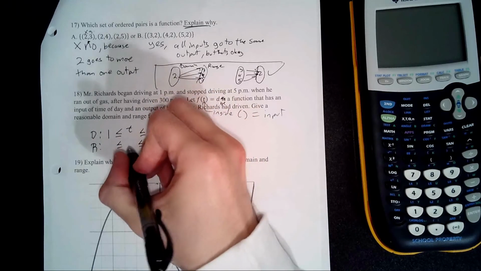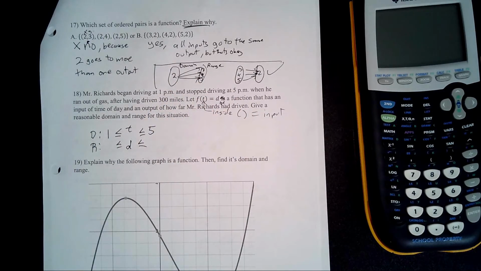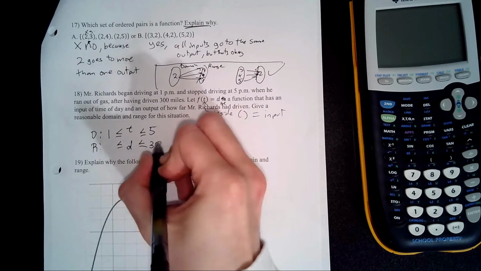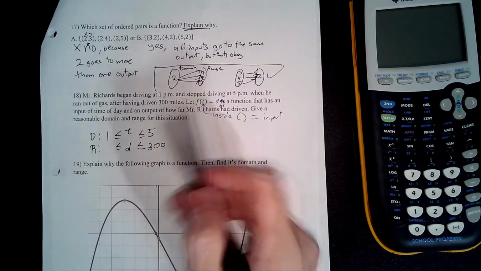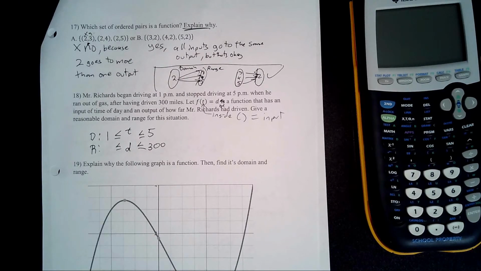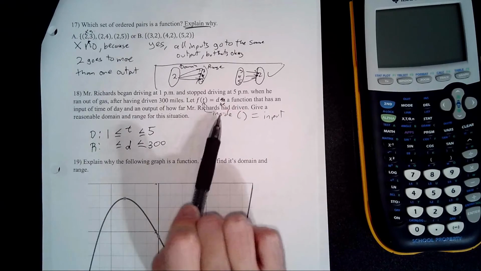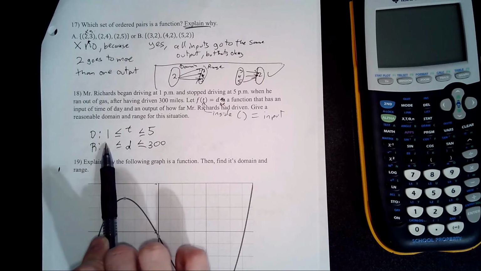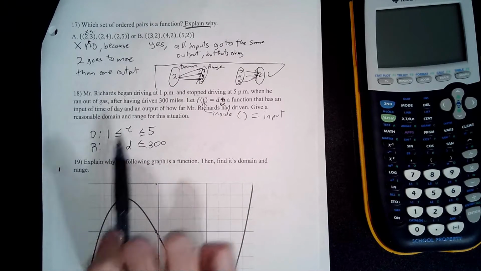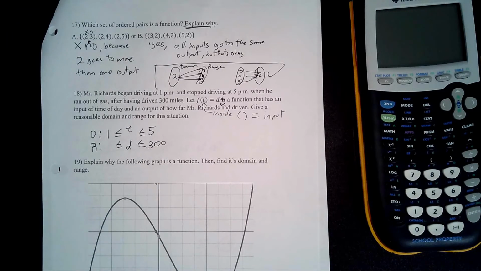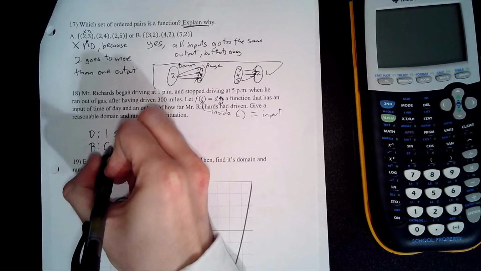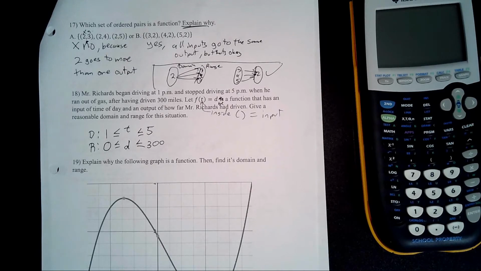It's the letter D in the middle here. I think it's pretty obvious that the biggest number is 300. But the other one, there's not another number written here. So the range is the possible outputs. Output of how far I drove. Well, right at 1 o'clock, I hadn't driven at all because I began driving then. If I haven't driven at all, 0 is the beginning of my driving.